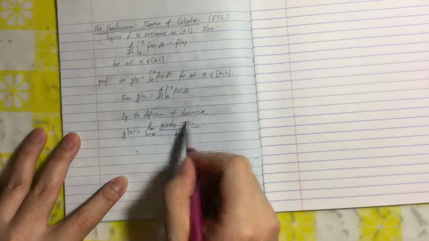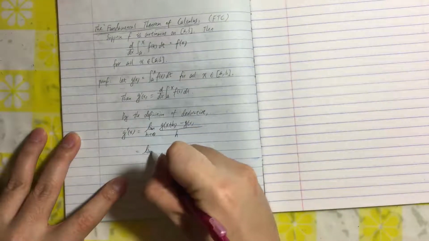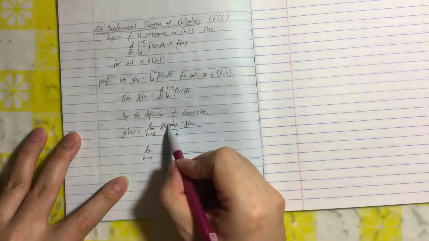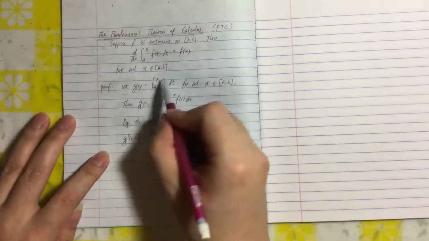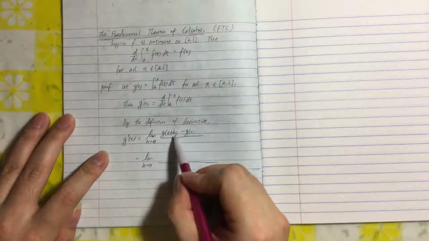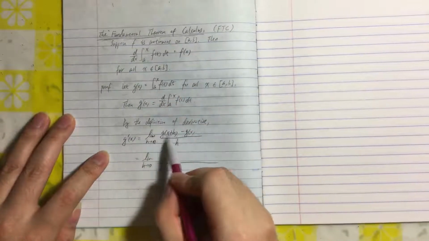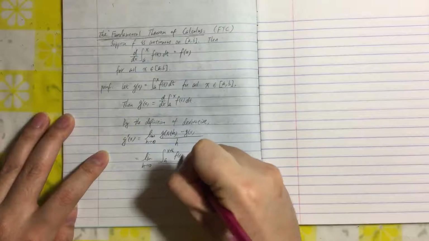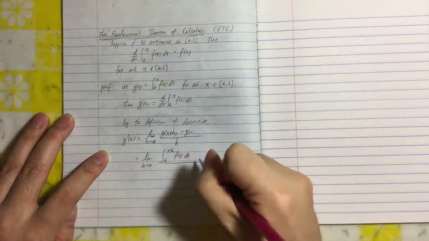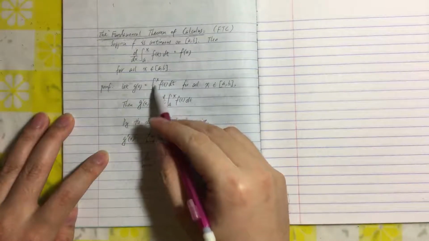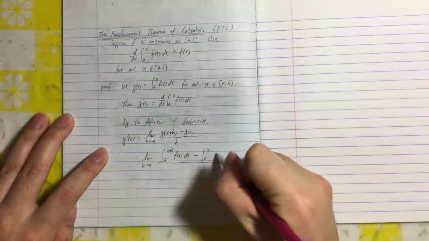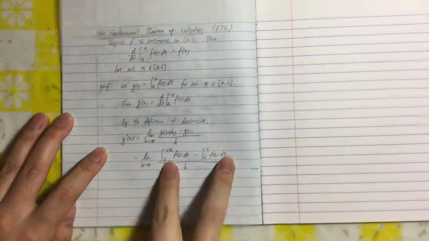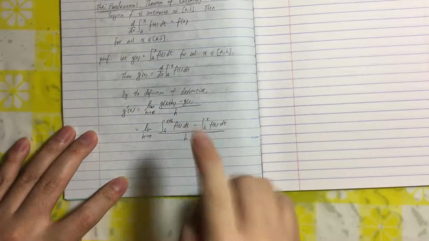Next, let's simplify this expression here. What's g of x plus h? For g of x plus h, go to function g and replace each x with x plus h. So I get the integral from a to x plus h of f of t dt, minus g of x. g of x is the integral from a to x of f of t dt, over h. That's the numerator. Now, how do we simplify this numerator?